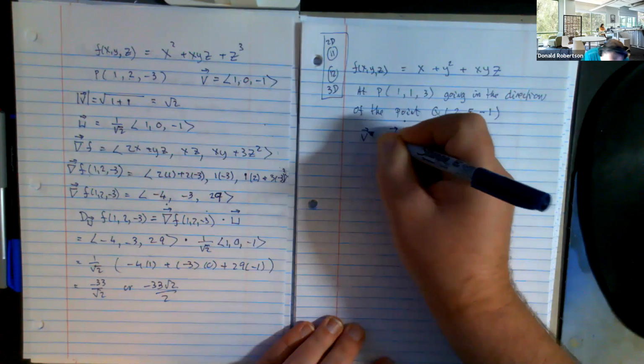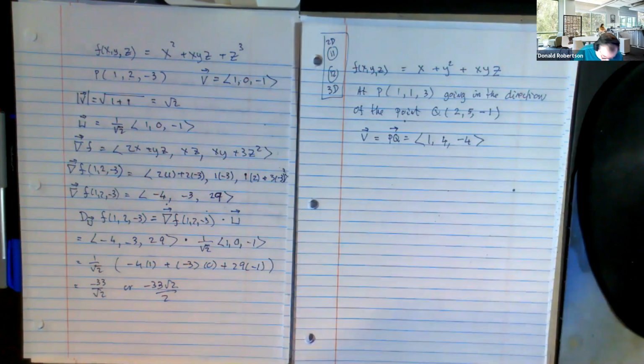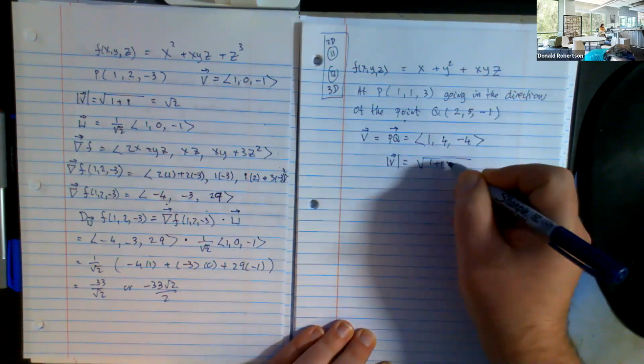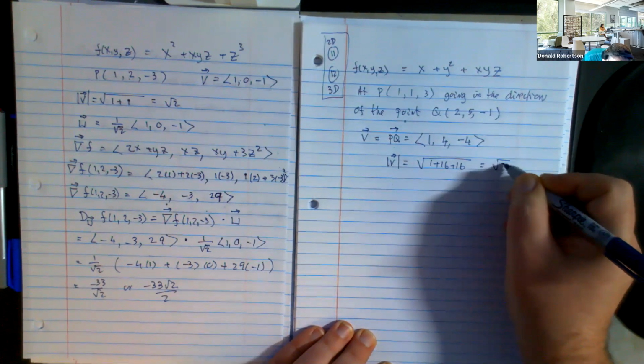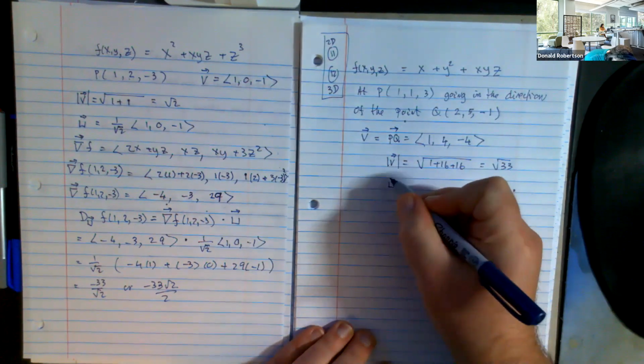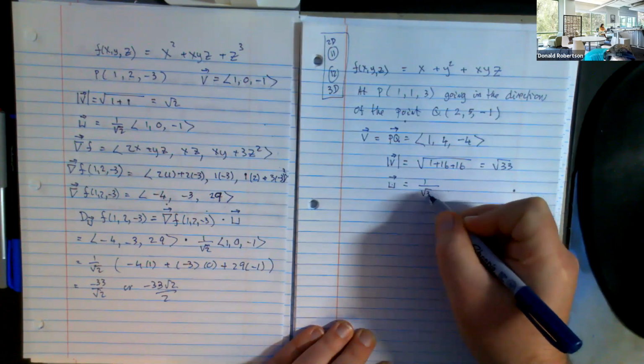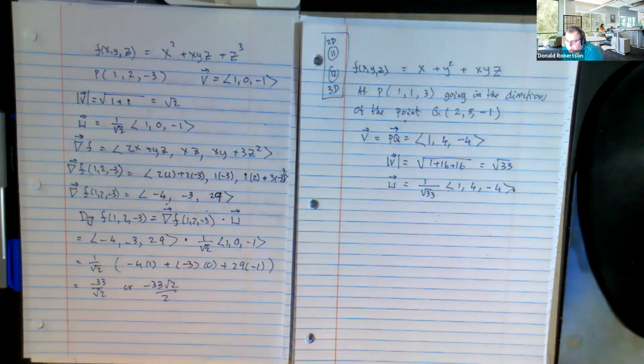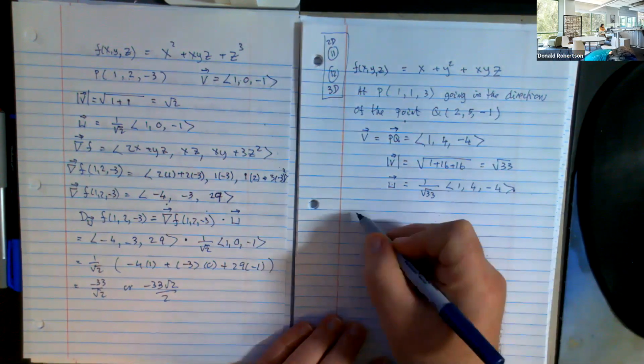Now I'm going to call this guy V, just to make him a little bit more consistent with the rest. Then won't the magnitude of this be 1 plus 16 plus 16, which will be the square root of 33. And therefore my unit vector is 1 over the square root of 33 times that one. Are you comfortable about the process, how you take P to Q, make it a vector called PQ, and find the unit vector version of that? We good?